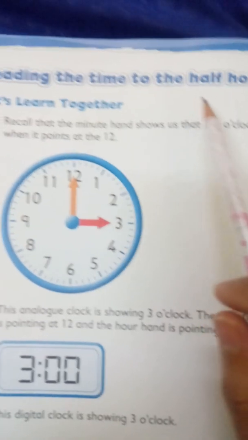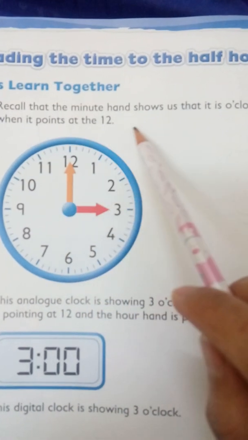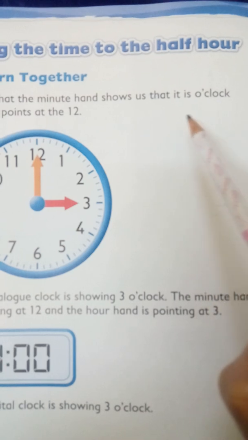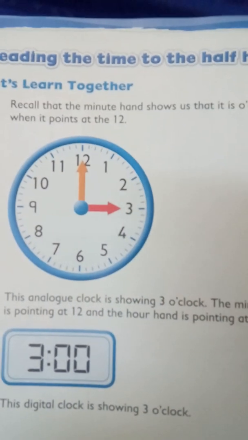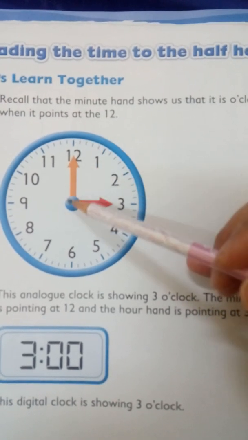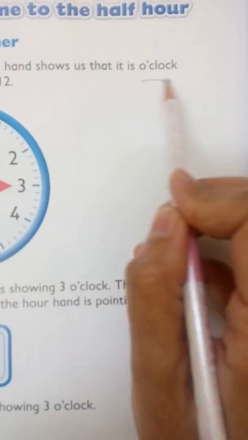Okay, now let's see reading the time to the half hour. Now recall that the minute hand shows us that it is o'clock when it points at the 12. You remember we said when the minute hand points to 12, it's o'clock. We say o'clock.